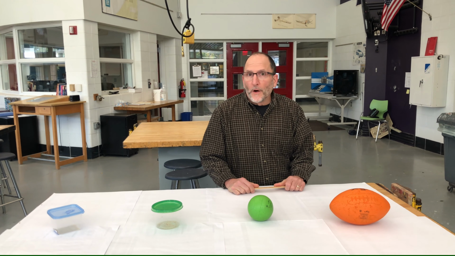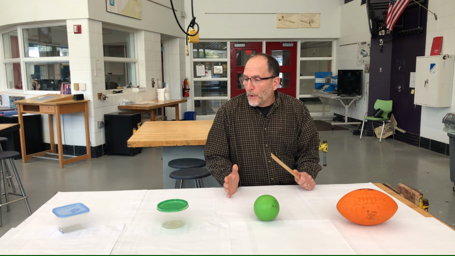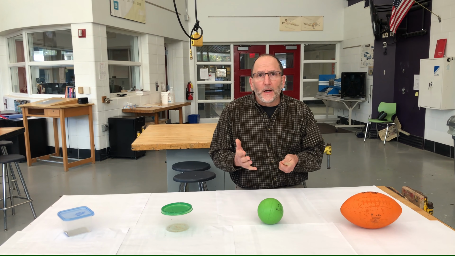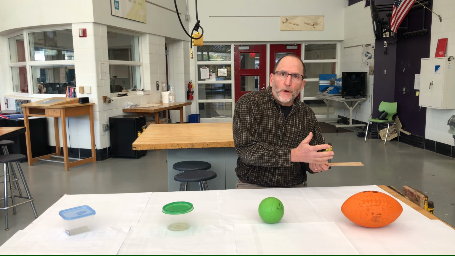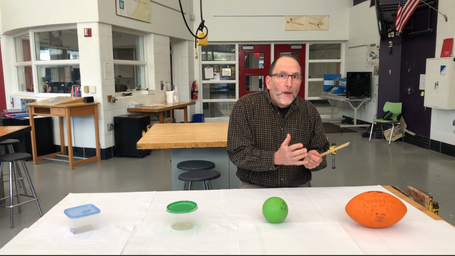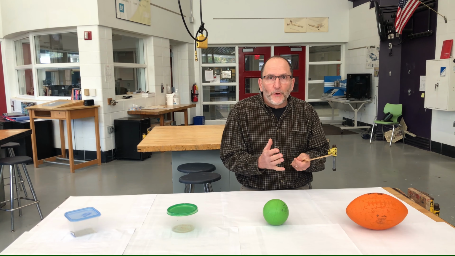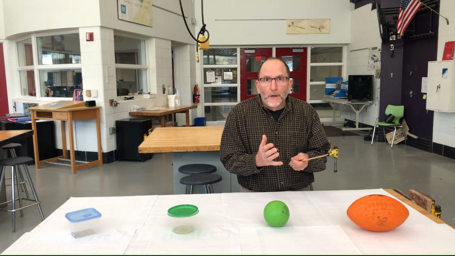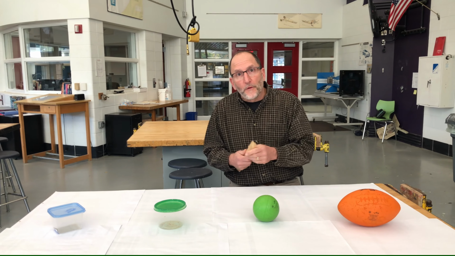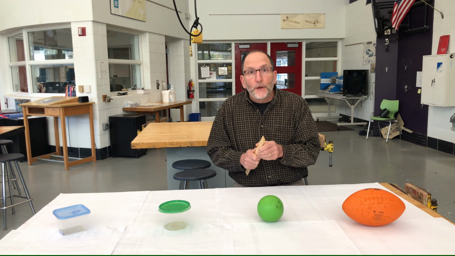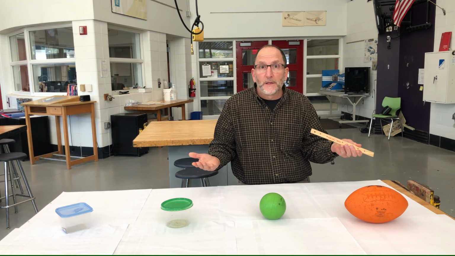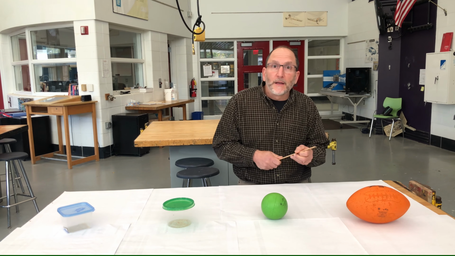All right, so we're at the stage now where we need to start taking some data regarding the size of your container. Because remember what this whole project was basically about: building the smallest possible container to protect the egg. And so now we have to gather your information and use it to determine who has the smallest container and prove that the egg didn't work.